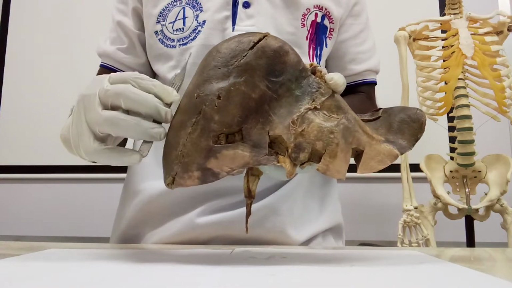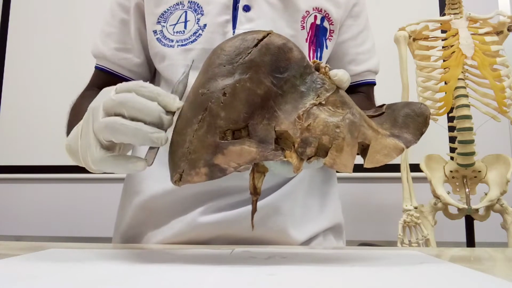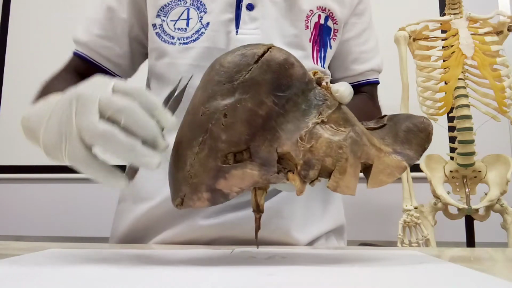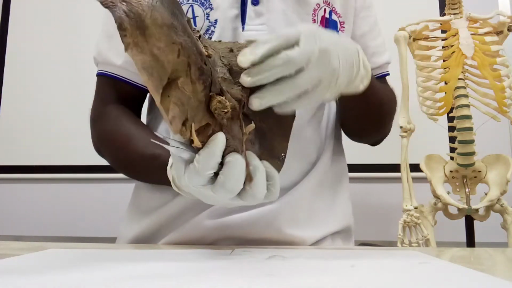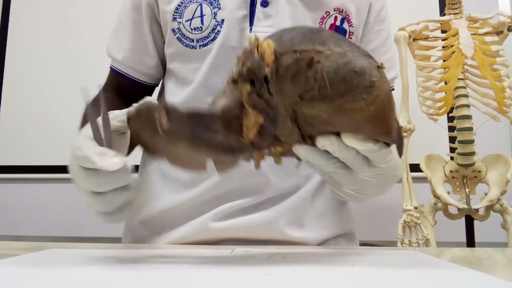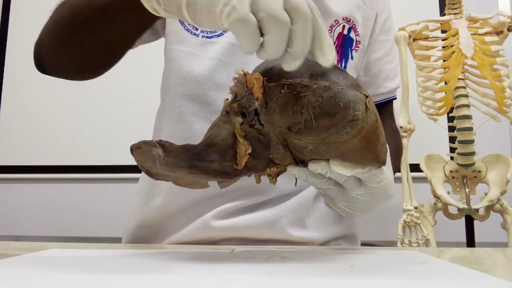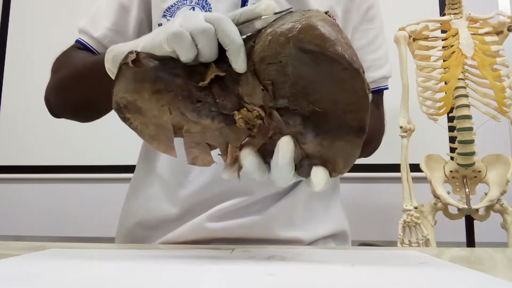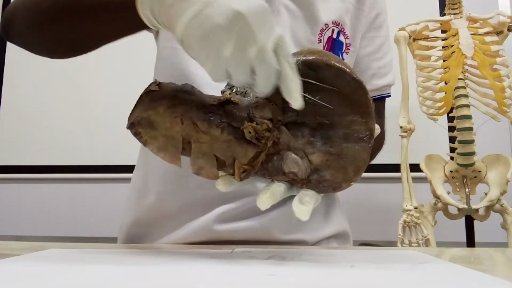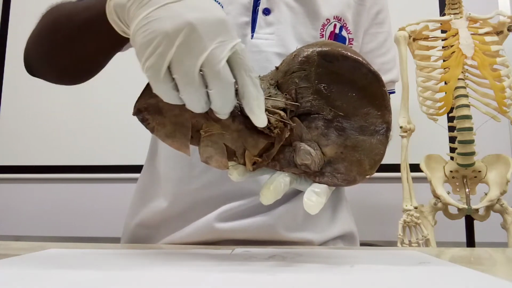This diaphragmatic surface forms the anterior portion of the liver. At the opposite aspect we have the superior surface of the liver, and at its lower aspect we have the inferior surface of the liver.